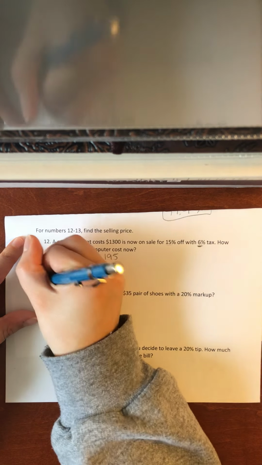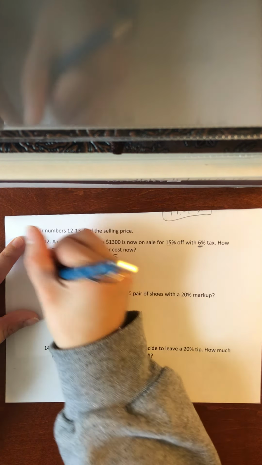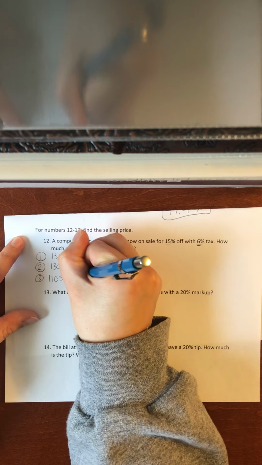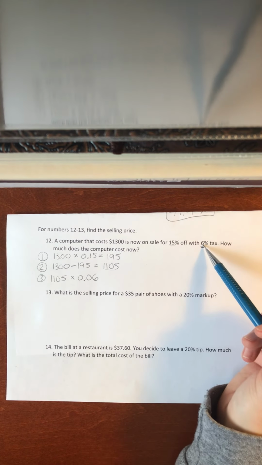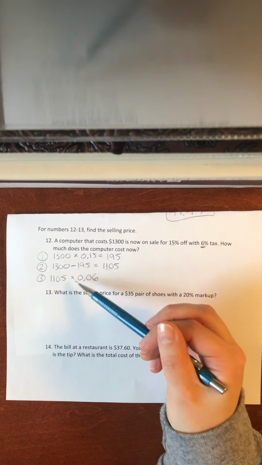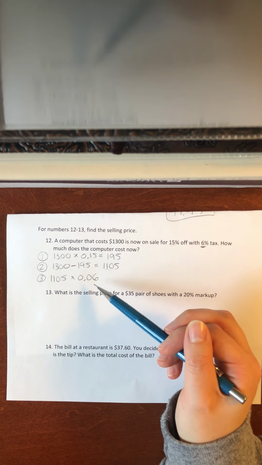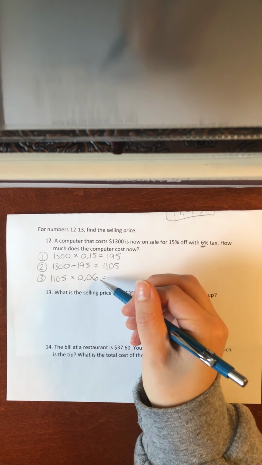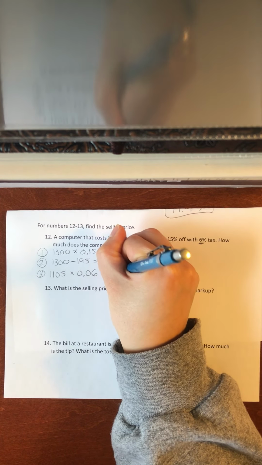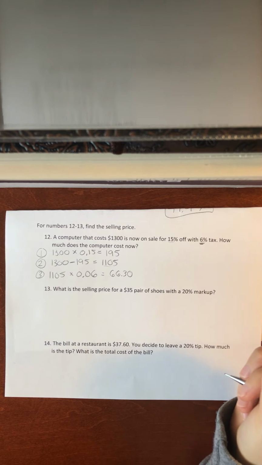Now we have a 6% tax, so we need to take 1,105 and multiply it by 0.06. Be careful, I'm noticing that some of you are saying 6% is like 0.6. It's not, it's 0.06, because remember, we moved the decimal over 2 places. When you put this in your calculator, you will get $66.30.